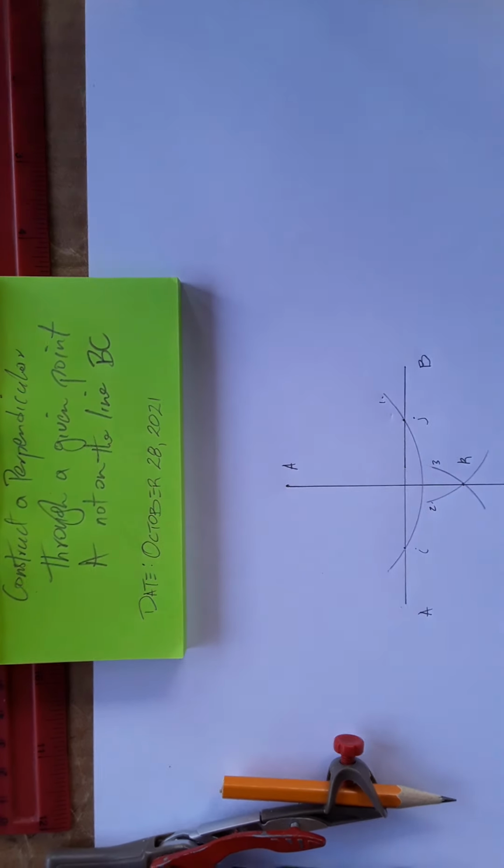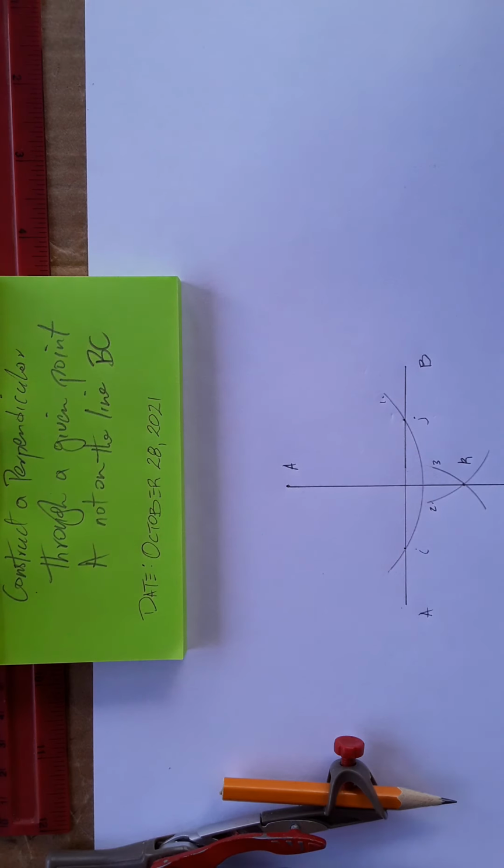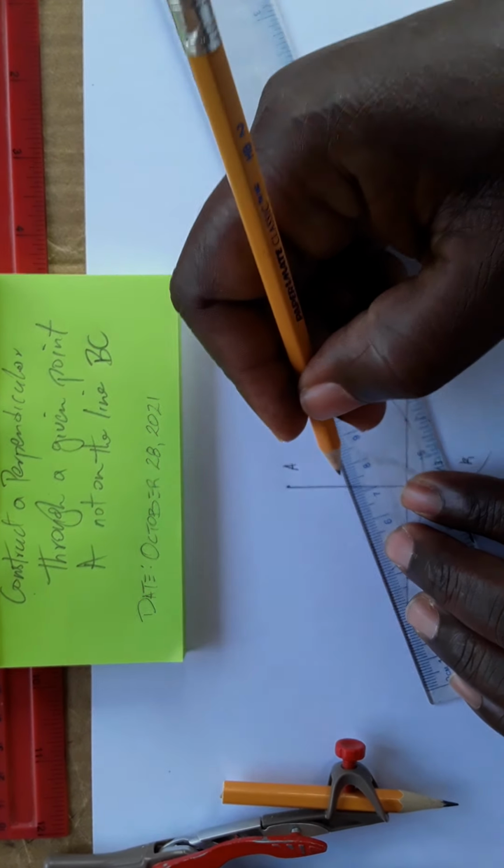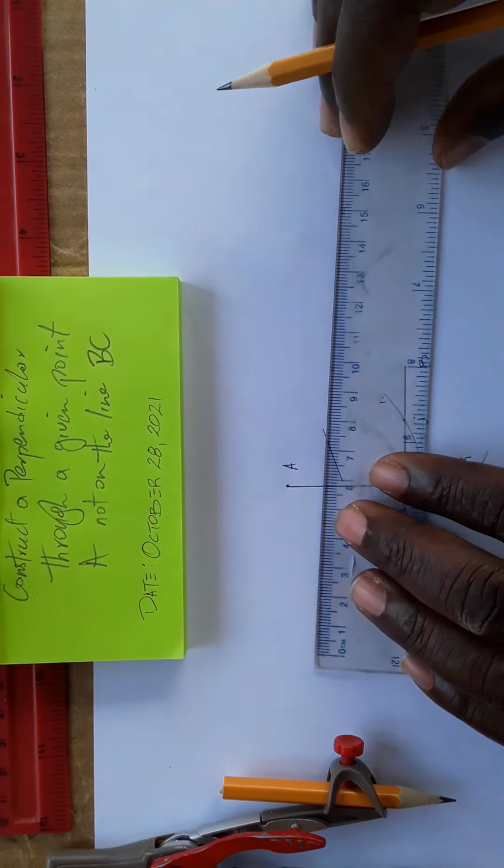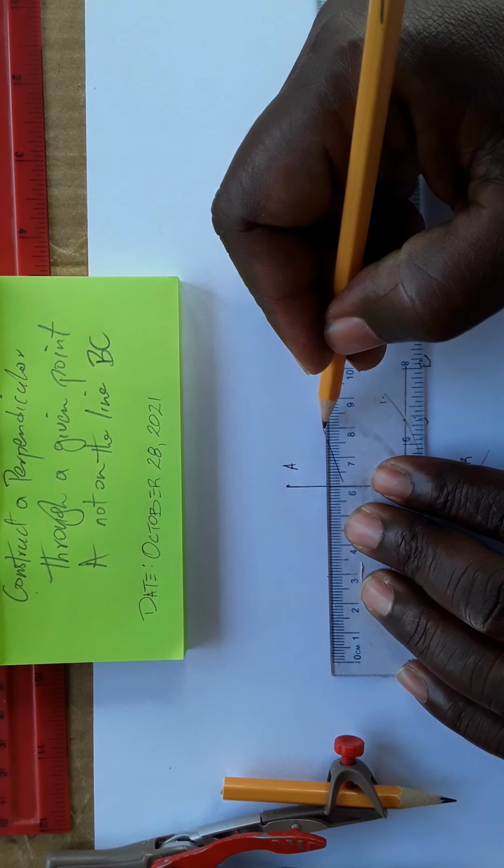Now this line is the perpendicular line, so we could just label it as such.